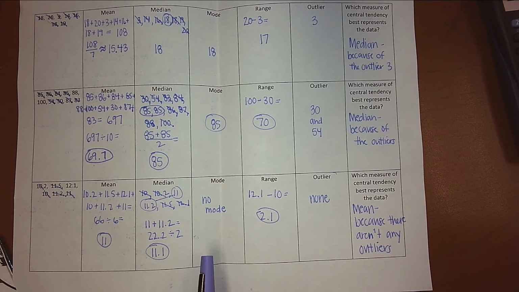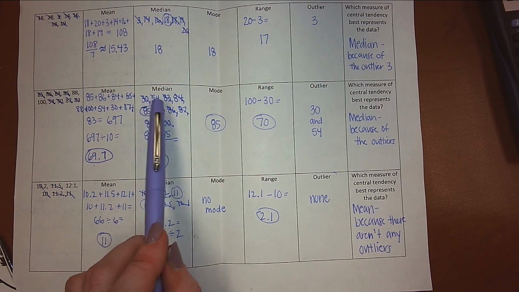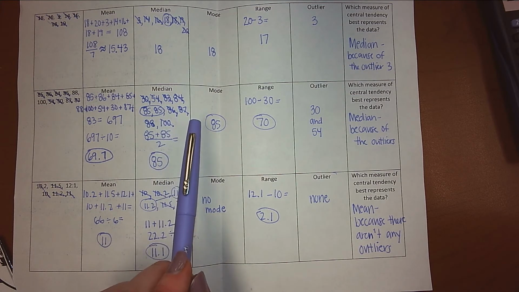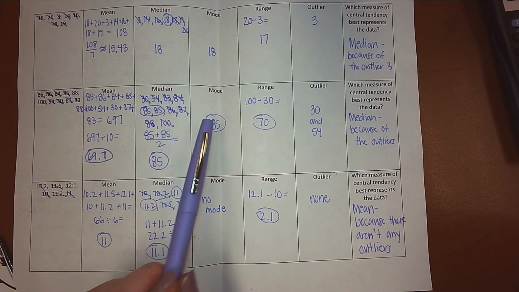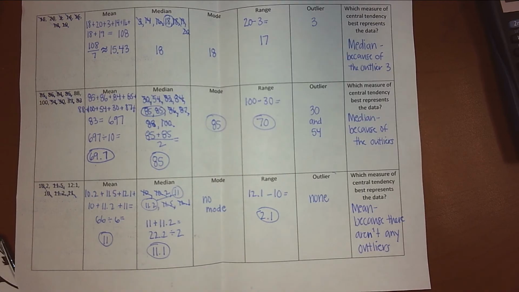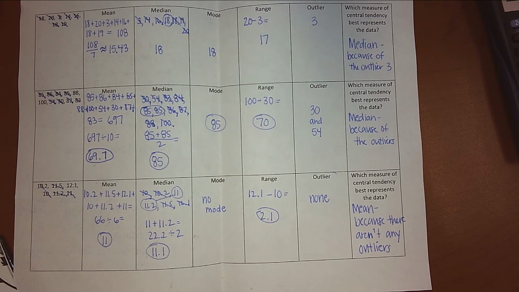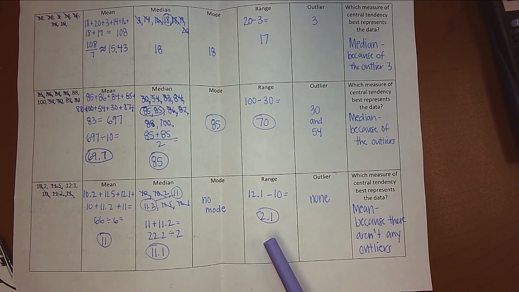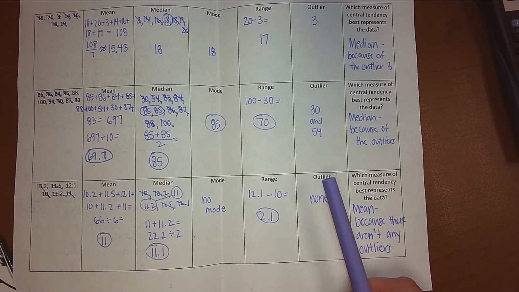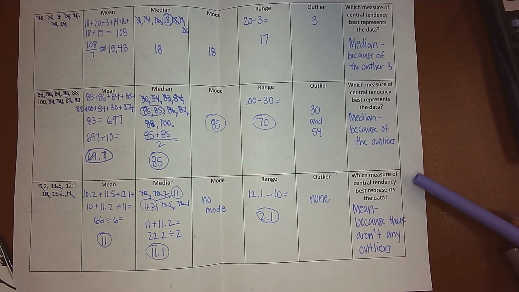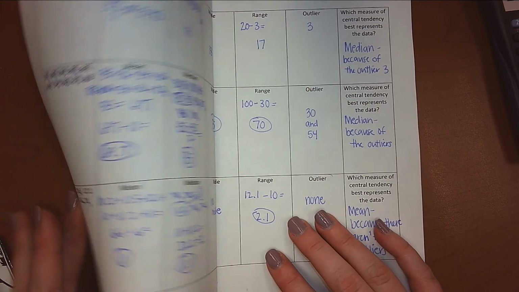So if 85 occurred twice and 86 occurred twice, we could say both 85 and 86 if that was the case. Our range is our biggest number minus our smallest number. Our outliers are extreme high or low numbers. And then measures of central tendency are mean, median, and mode. They're the 3 M's. And to determine which one best represents the data, we talk about, are there any outliers?